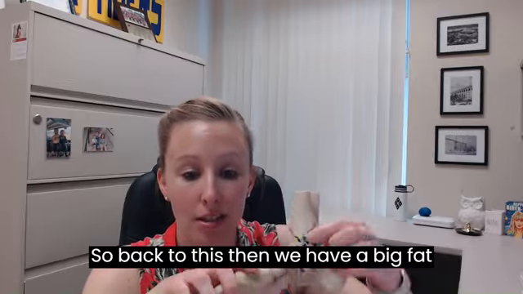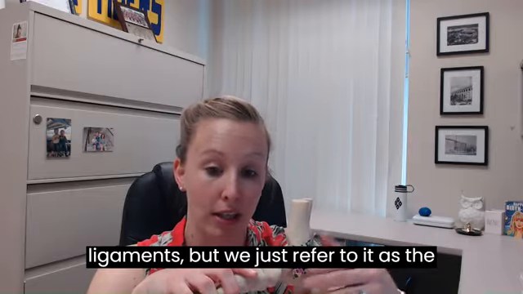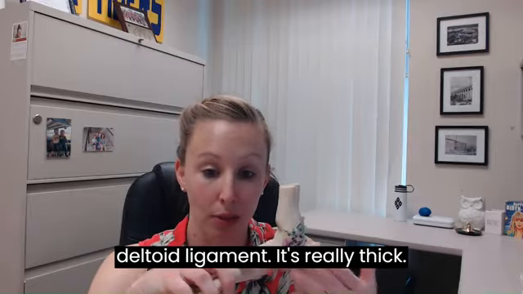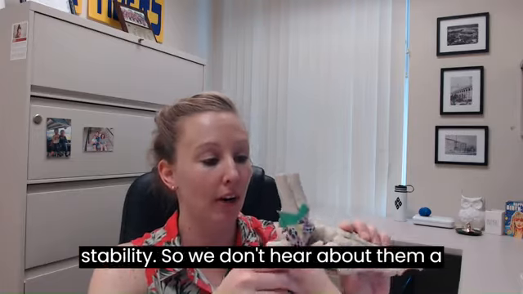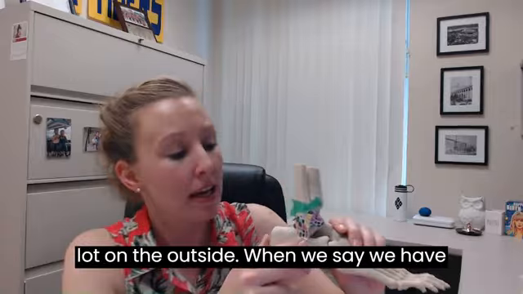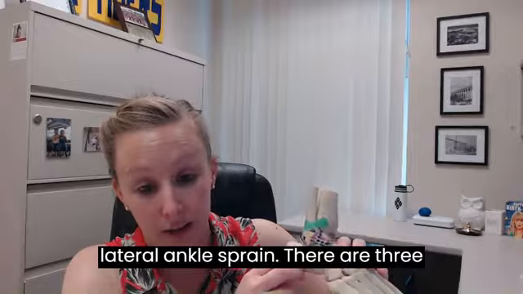So back to this, then we have a big fat ligament that's made up of multiple ligaments, but we just refer to it as the deltoid ligament. It's really thick, provides a lot of stability, and the bony shape of the joint provides stability, so we don't hear about them a lot. On the outside, when we say we have an ankle sprain, we're referring to a lateral ankle sprain.